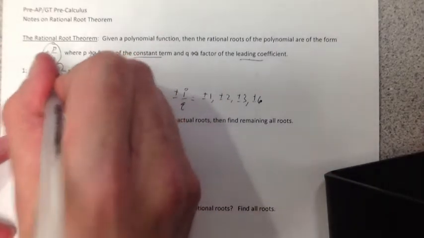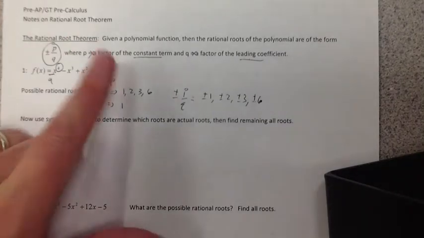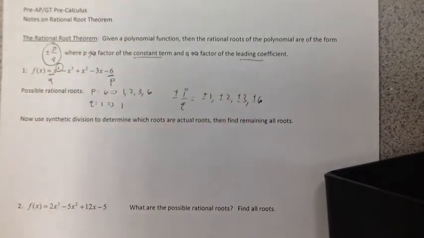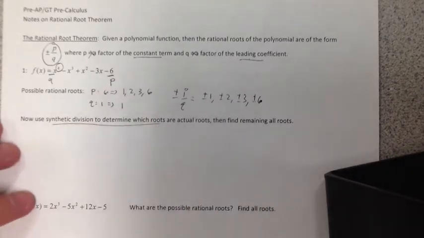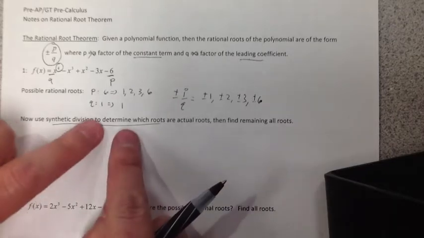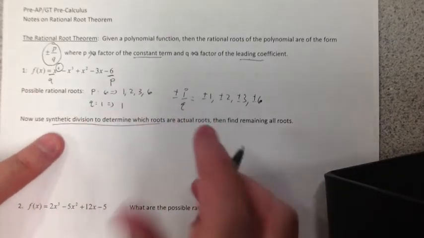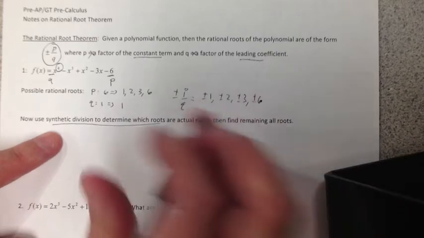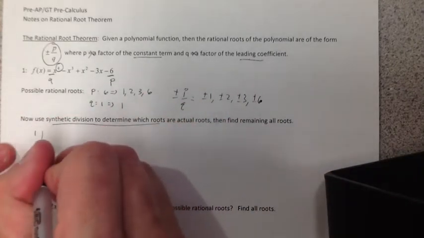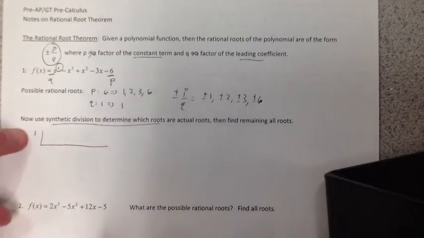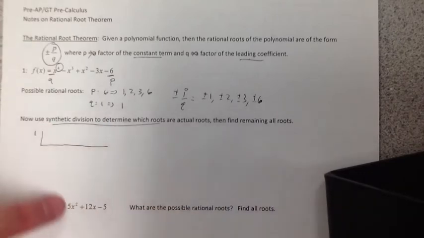Now we need 4 roots, which means if there are going to be rational roots, 4 of these should work for us. Maybe. We'll see. That's what we're trying to solve. We use synthetic division to determine which are actually roots. So to do that, I'm just going to divide. First of all, I'm going to pick 1. I'm using synthetic division because of the remainder theorem. The remainder theorem says if we divide and the remainder is 0, we have a root.